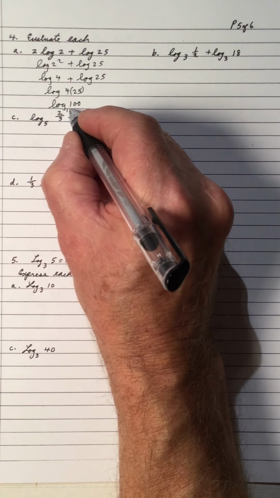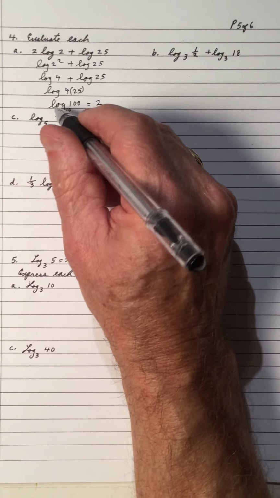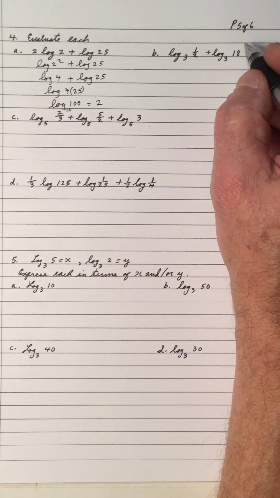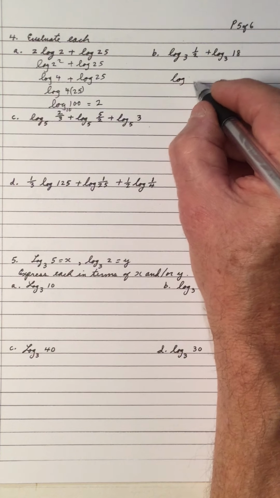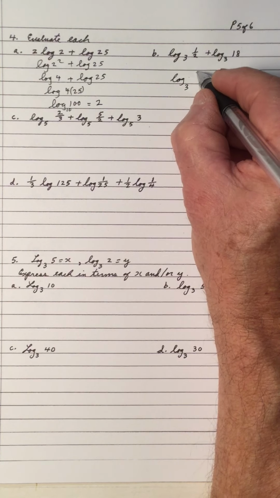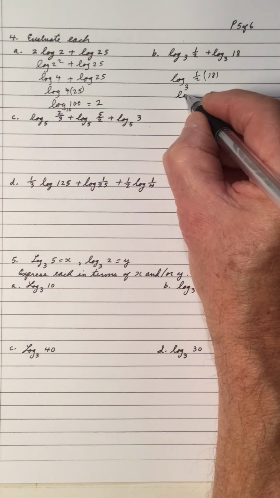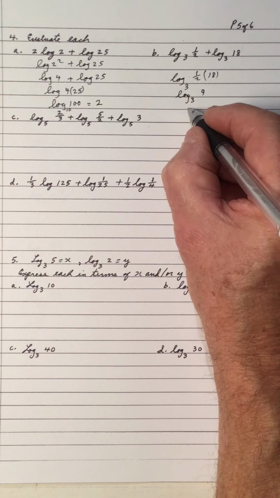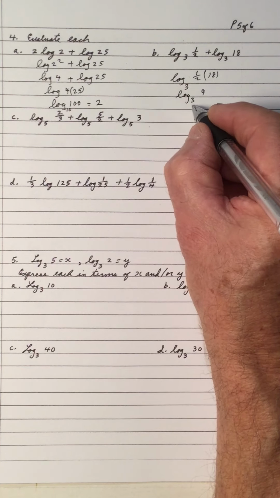And the log of the product is the log of 100. And the base is 10. So 10 to the what power gives you 100? 2. So if we did the calculator, the log of 100 would give you 2. And B, we have the log of a product. So the sum of two logs is the log of the product. The bases are 3. So it's a half times 18. So this is the log base 3. Half of 18 is 9. And 3 to the what power gives you 9, and the answer is 2.